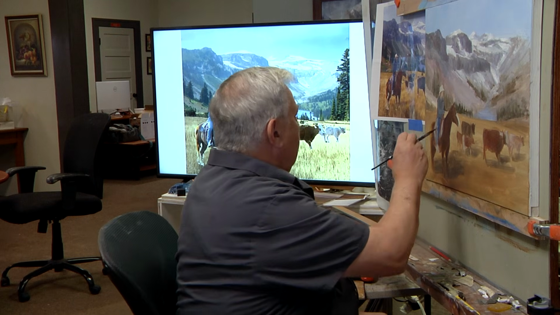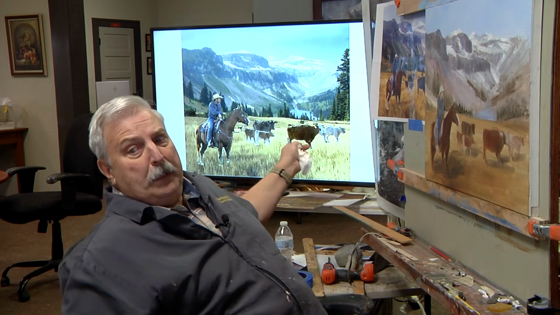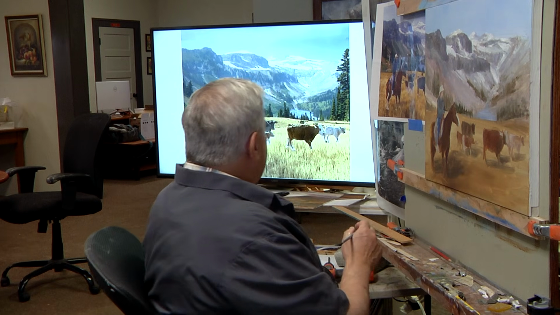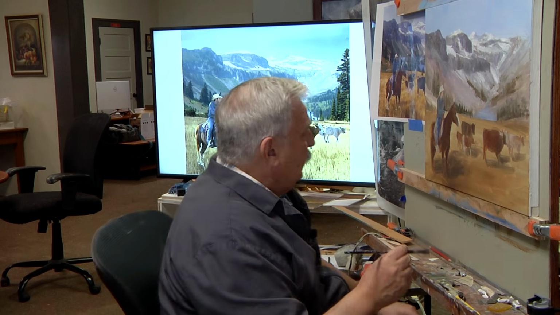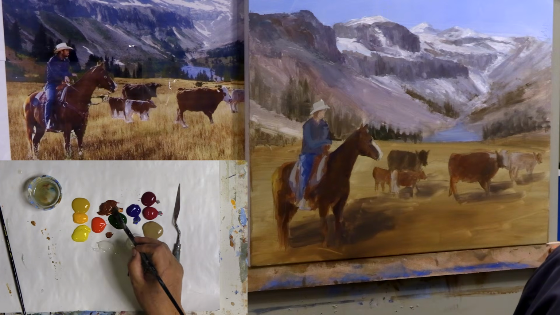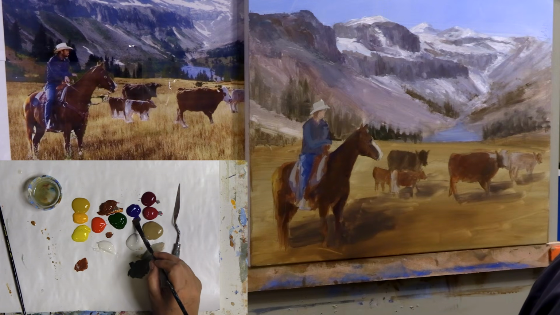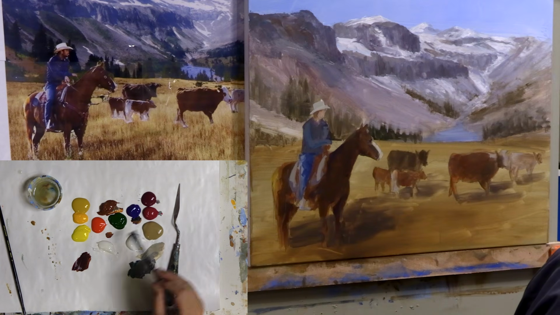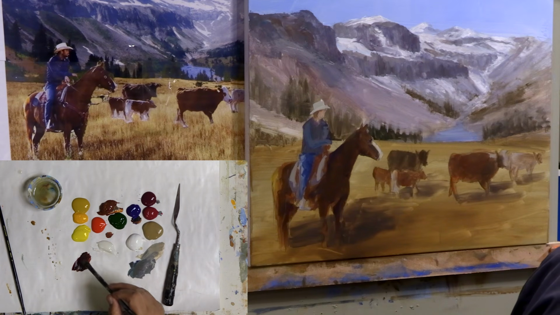Okay, so let's come back in here. I put it up here on the big screen, and you see it so much better on the big screen there. So I'm going to come in there and state some of our darks. Now the darks are burnt sienna, a little blue, a little violet, and then extender.